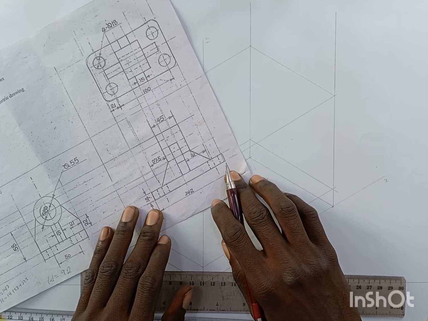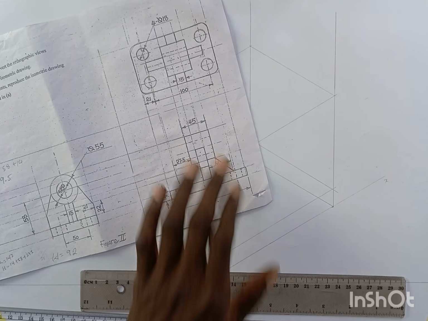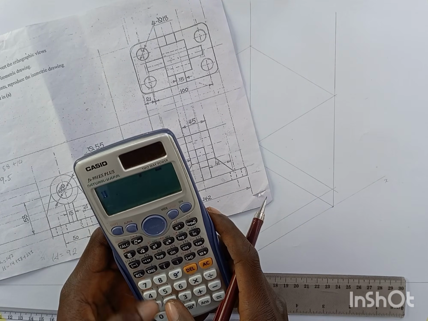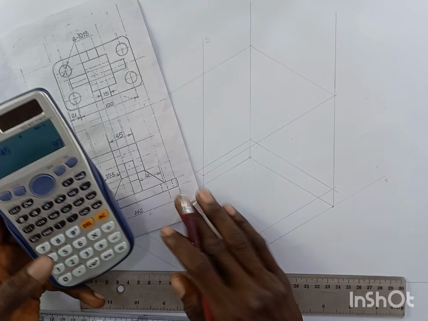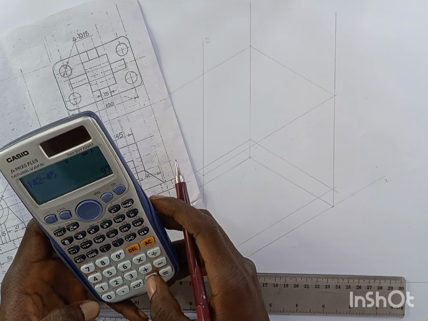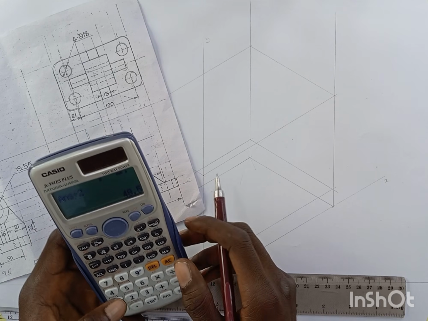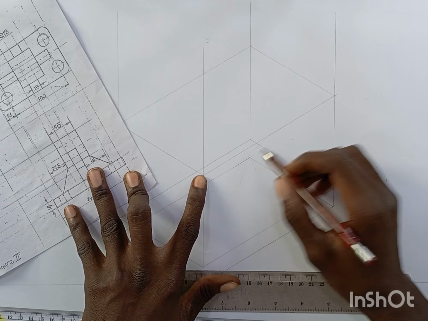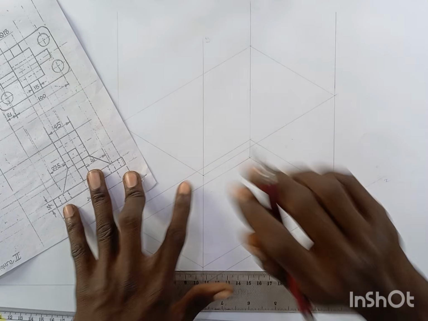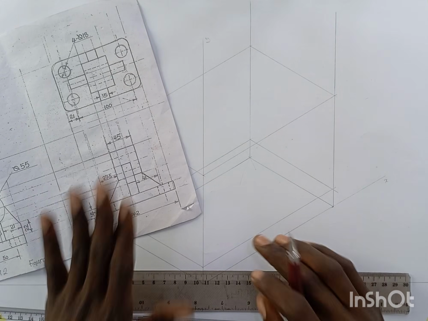We have total length to be what? 142. 142 minus this 45 is going to give us 79. Then 79 divided by 2, which is 48.5. So now I'm going to take 48.5 from here, 48.5 from here. Then we'll now join our line. So the center is going to be 45.